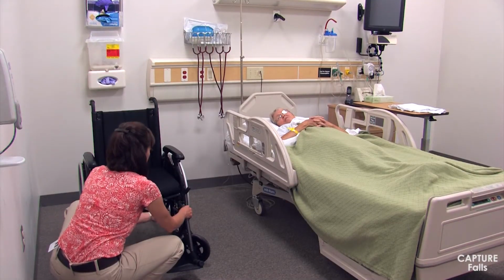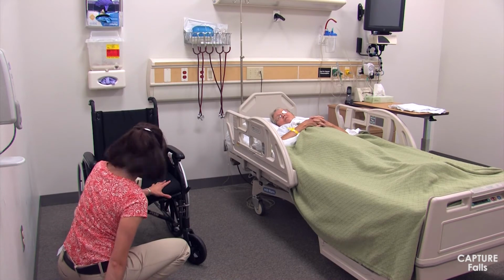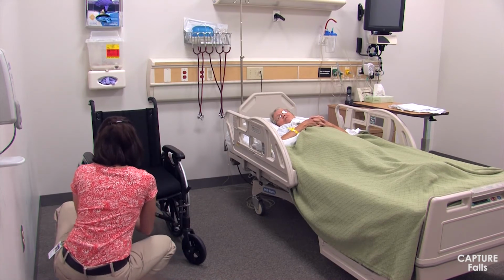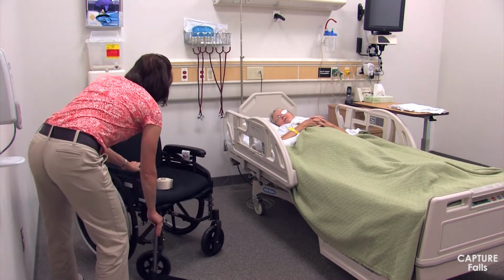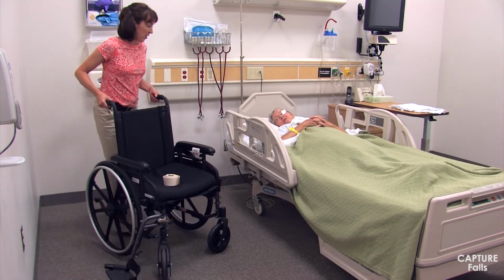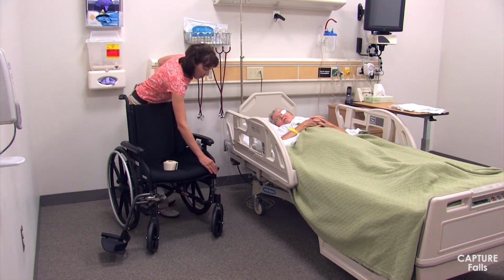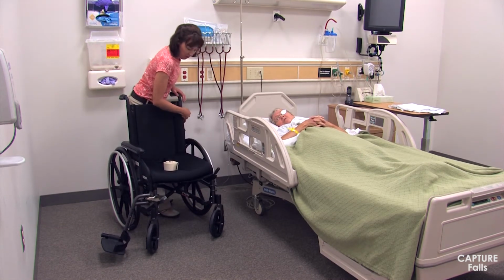The wheelchair should be positioned adjacent to the bed, but at a slight angle rather than parallel. To get the wheelchair adjacent to the bed, the leg rest closest to the bed should be removed. Positioning the wheelchair at a slight angle creates a space for the caregiver who is providing the second assist. Make sure the wheelchair brakes are locked before initiating the transfer.